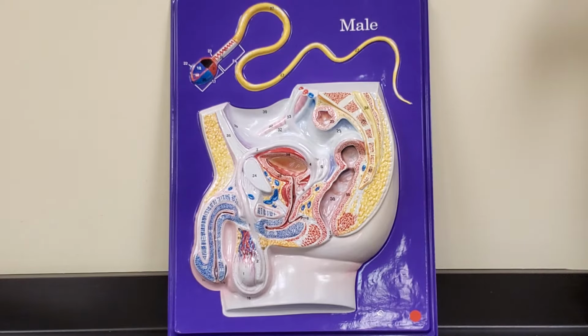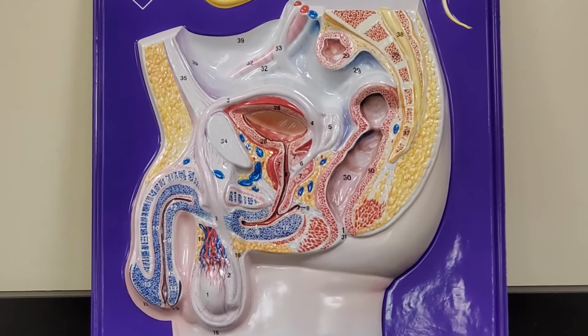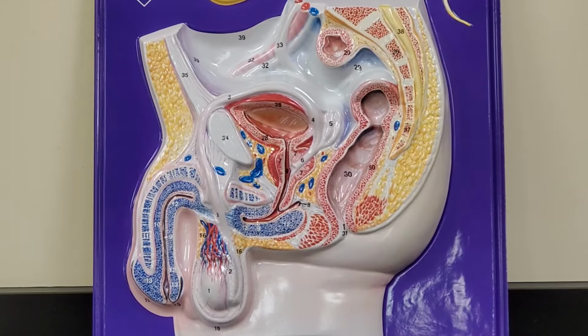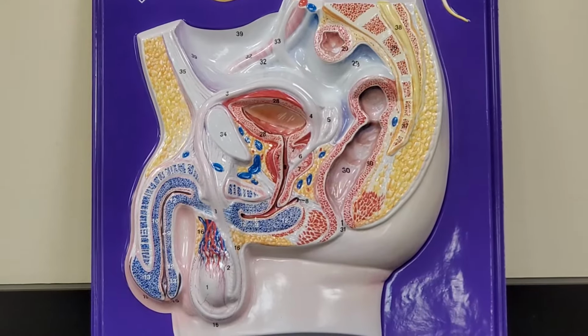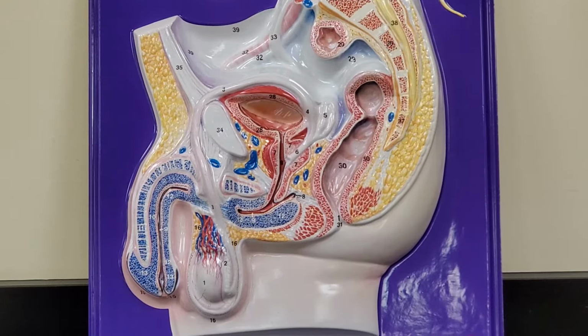Now, in order to see greater detail on this part of the model, I'm going to move my camera and zoom in down here so that hopefully you can see all the little structures that you need to see. Or I should say big structures, I guess. Guys and their egos. But this organ right here is called the penis. This organ is the testes. And there's a lot of internal anatomy here.